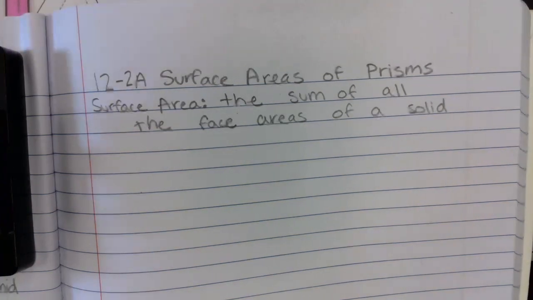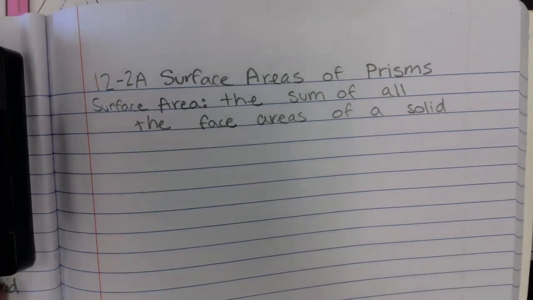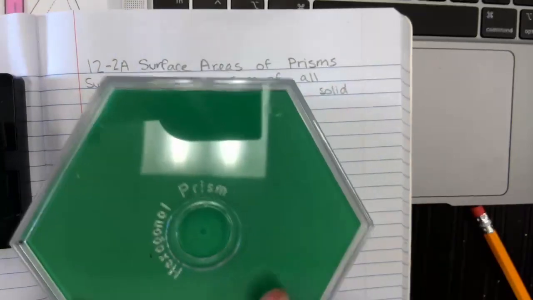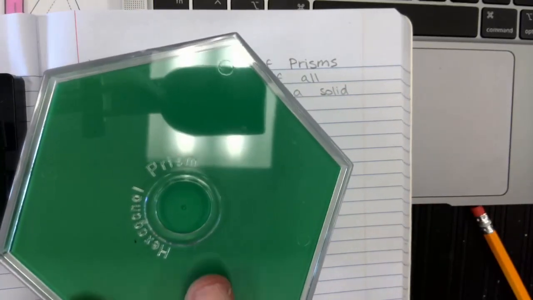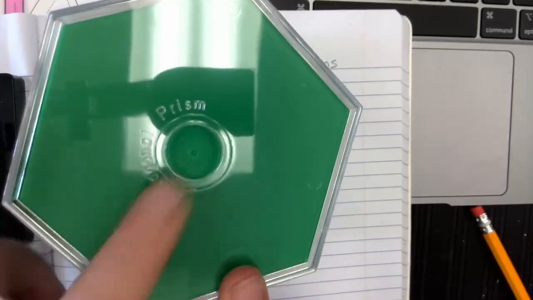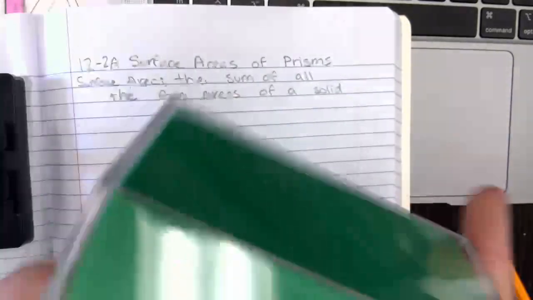So we need to identify how many outside parts there are going to be of a prism. So we're going to go back to my hexagonal prism here. How many bases does a hexagonal prism have? 2, the front and the back, right?